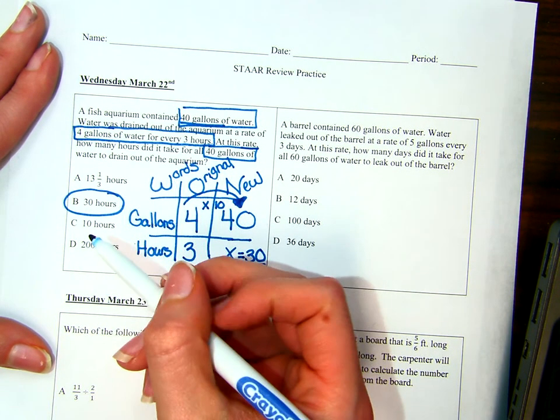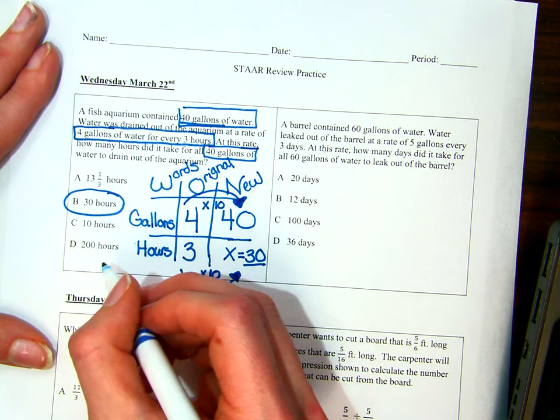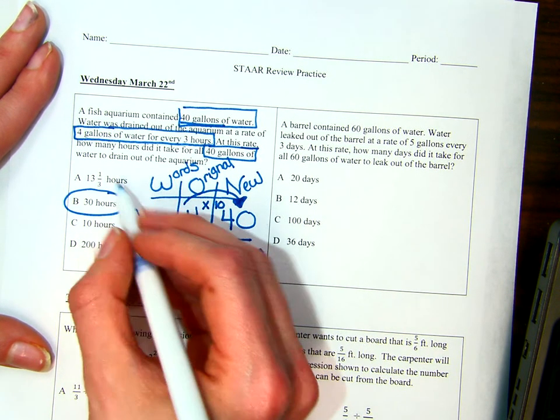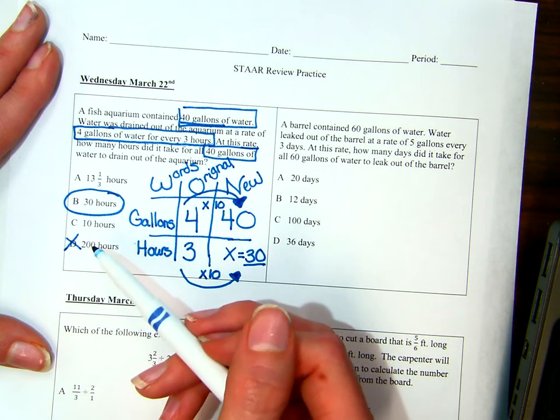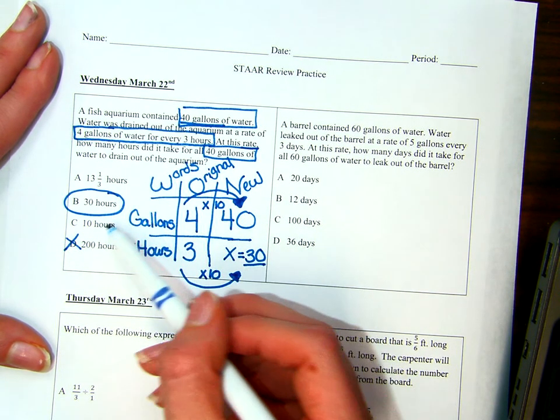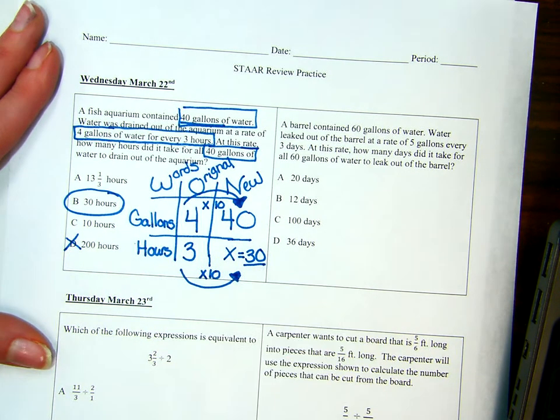Also, you can use process of elimination. You kind of already look at these answer choices and see that 200 hours is way different from the rest, so it doesn't quite make sense. And then these two are pretty close, so you might want to check them. So I wouldn't necessarily eliminate those two.